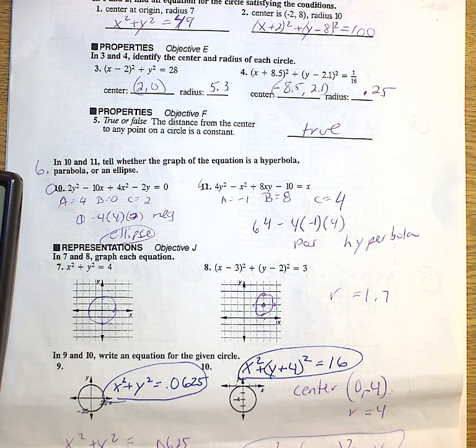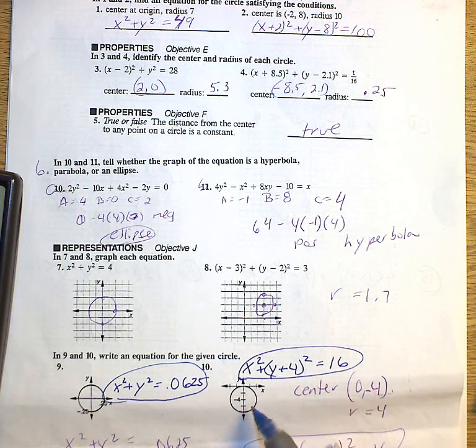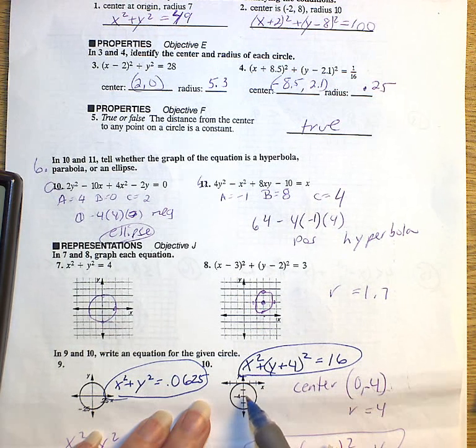Questions, ladies and gentlemen, questions about 1 through 10. Yes. Can you do 10? Can I do number 10? Yes. All right. First of all, the first thing I would do on 10 is to find the center.